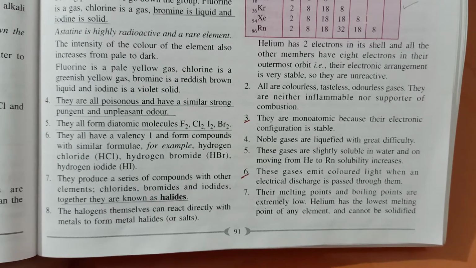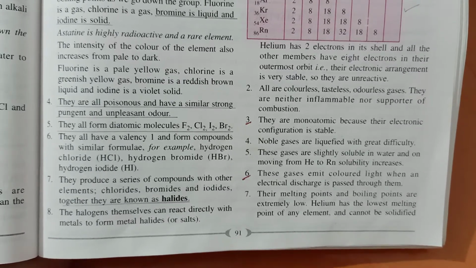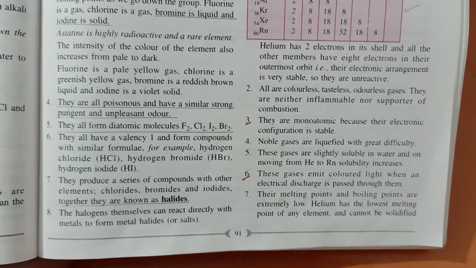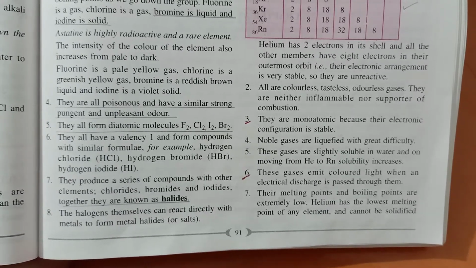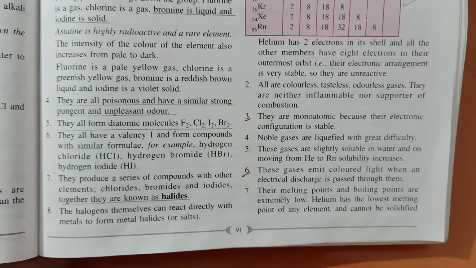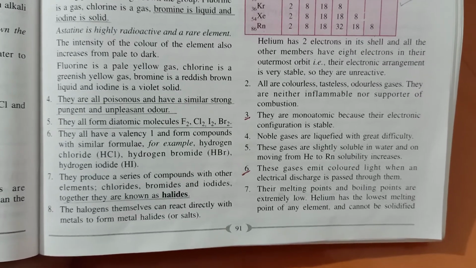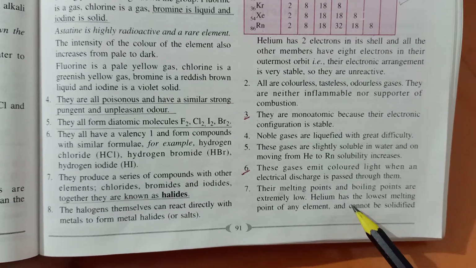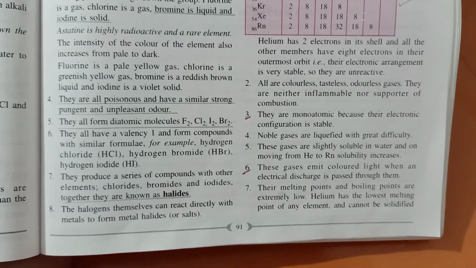Why? Because these gases are very stable. They like to be in their own state, and therefore they do not change even their physical form. It is very difficult to change their physical appearance, like bringing them to solid state. Is that clear, boys?